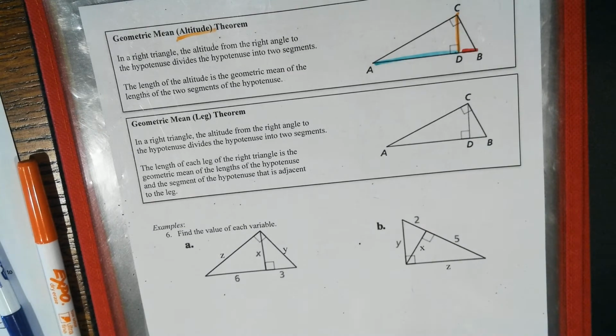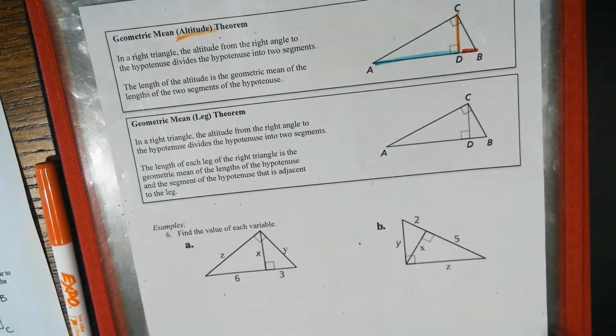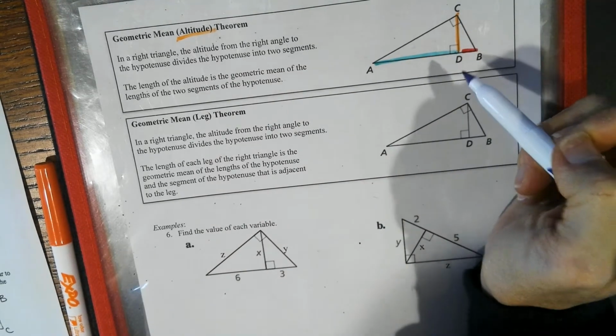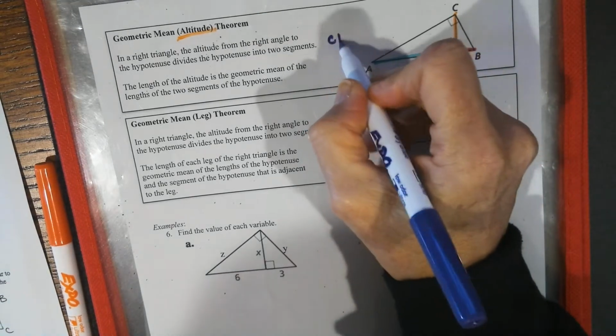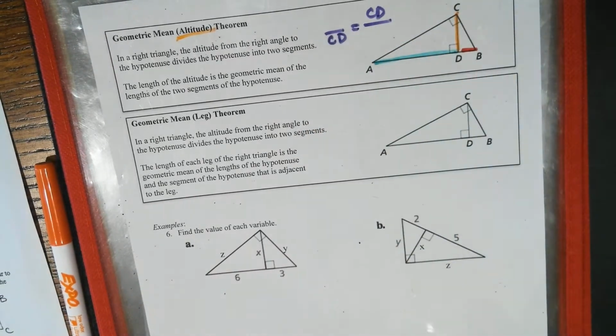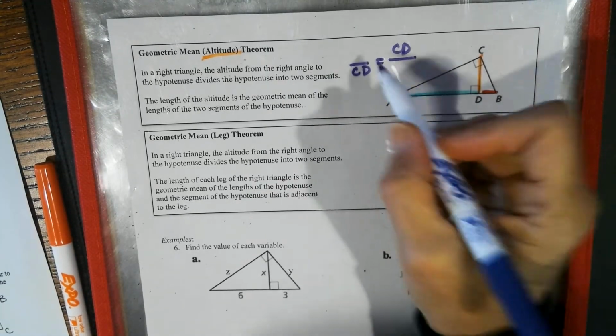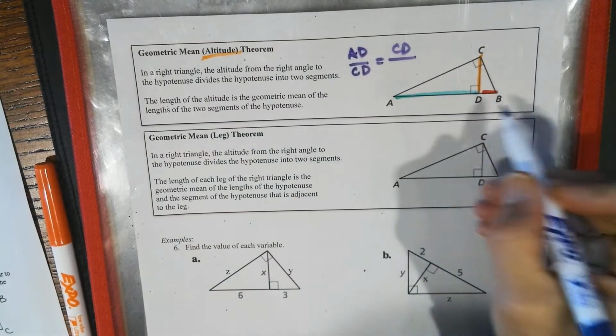The length of the altitude is the geometric mean of the lengths of the two segments of the hypotenuse. So that means CD is the mean between AD and BD.